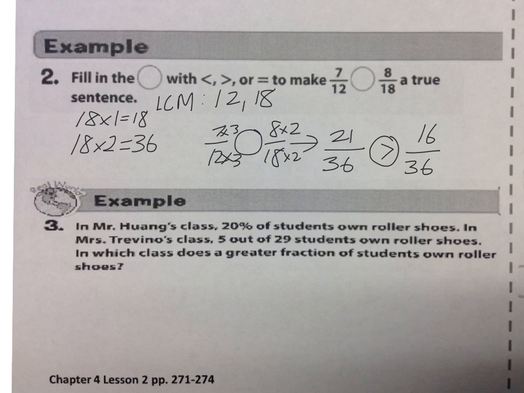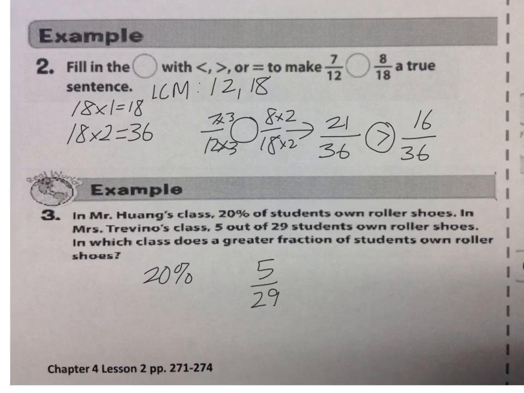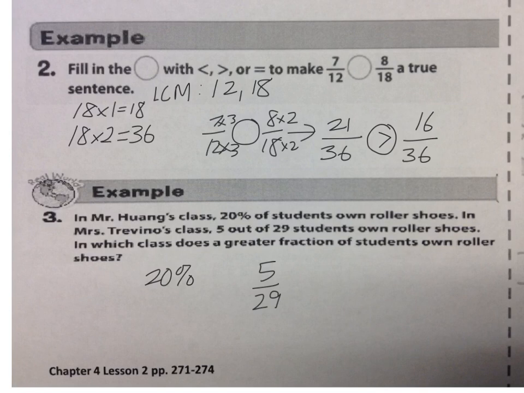So we have two different measurements here. We have one that's a percent, so that's 20%. And we have one that's a fraction. So we either have to change both of them into percent or both of them into fractions. For me, I'm going to go ahead and change the 5 over 29 into a decimal, and then that'll give me my percent. So I'm going to remember that it's in and out. So I'm going to put the 5 on the inside and the 29 on the outside.